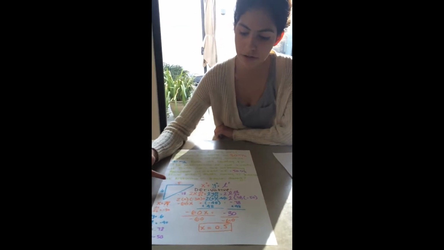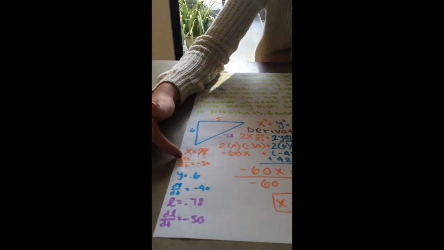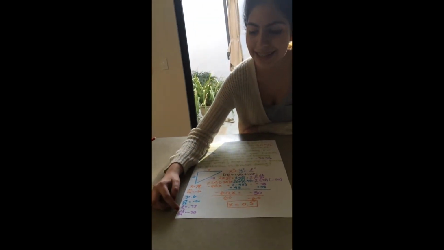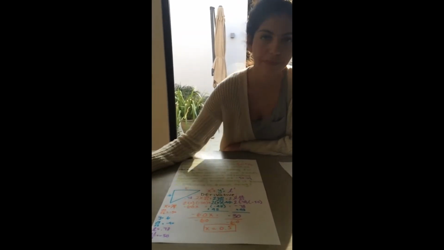So the first thing we have to do is figure out our givens. We're trying to figure out x, and we know dx over dt is negative 30, y is 0.6, dy over dt equals negative 40, L equals 0.78, dL over dt equals negative 50.